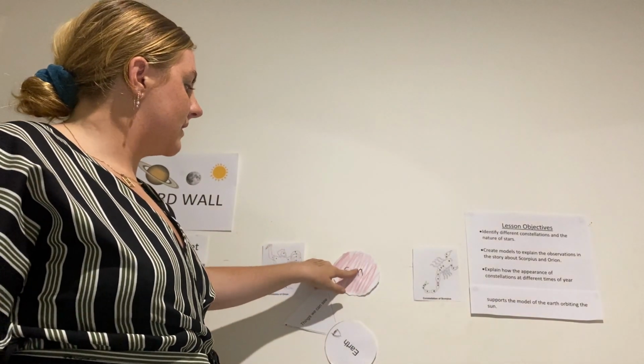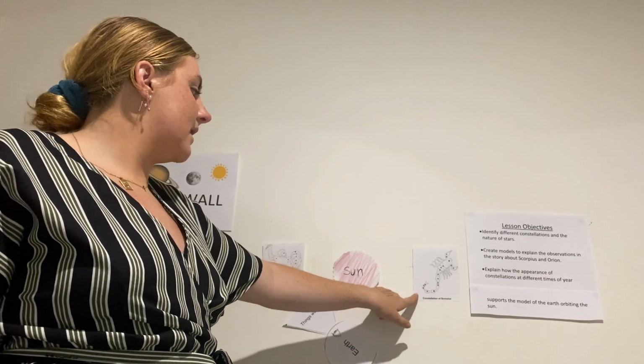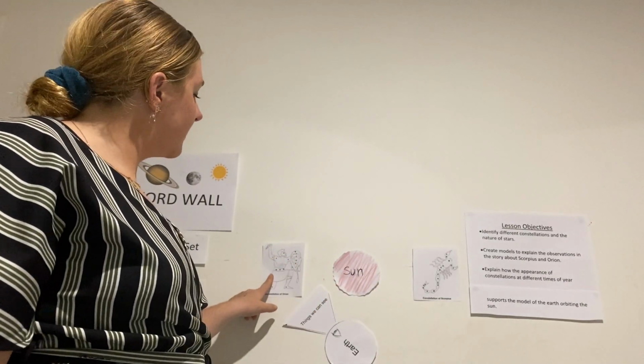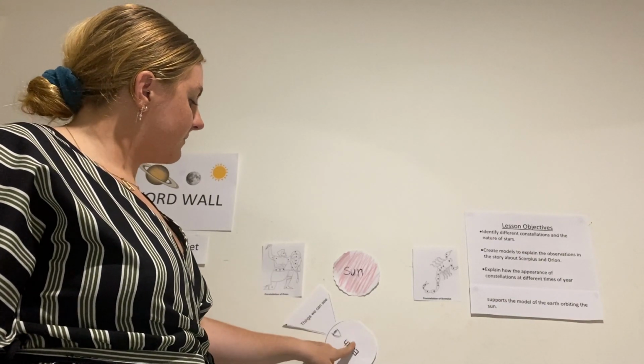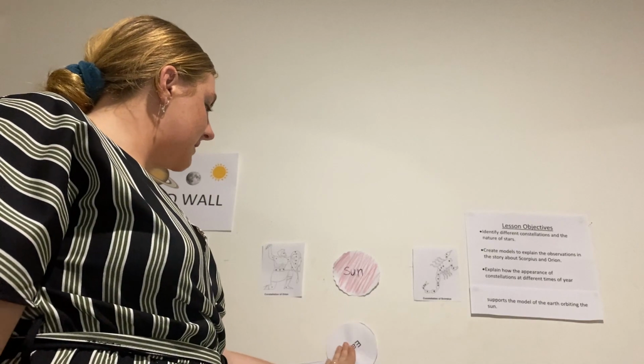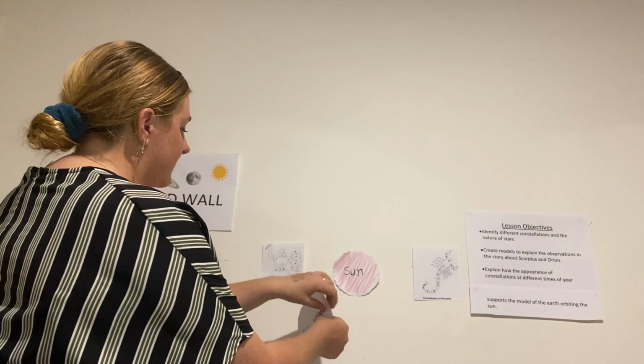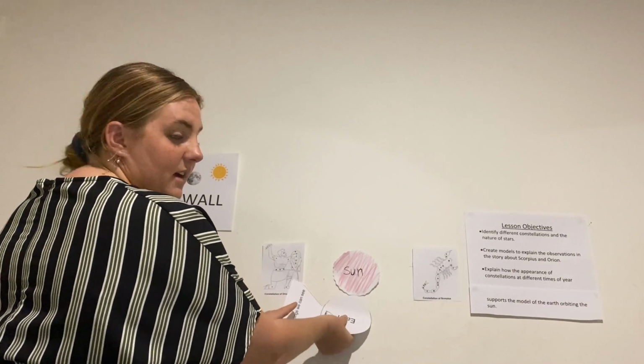So that means that different constellations can be seen at different times of the year. And when our Earth is rotating during the day, we can see either the sun or we can be faced out to see the stars. And this is at night time, isn't it?